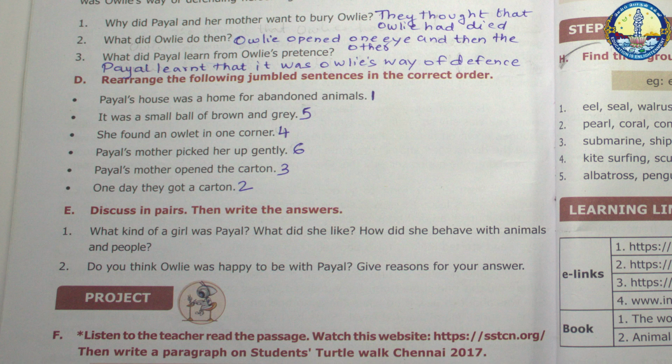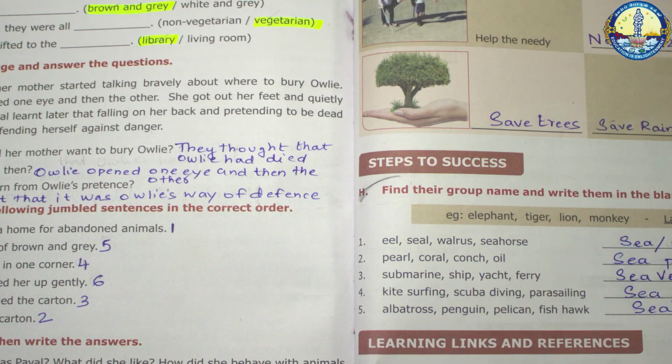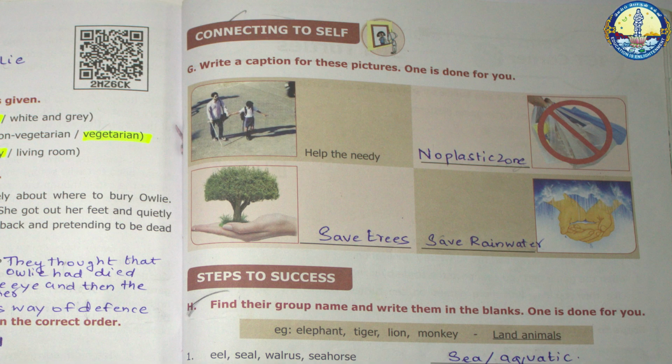Before we come to the end of the lesson, let us do a few more exercises. Write a caption of this picture. One is already done for you. The first picture is help the needy. The second picture, we can write no plastic zone. The third picture, we can write it as save trees. The fourth picture, you can write it as save rain and water.